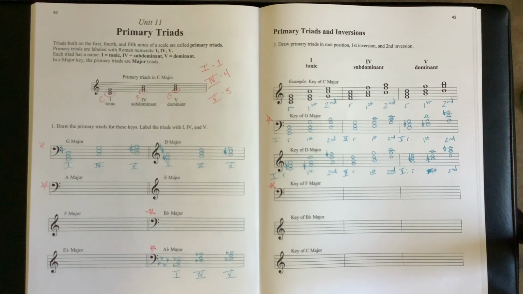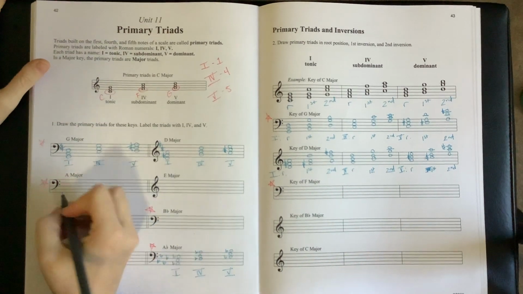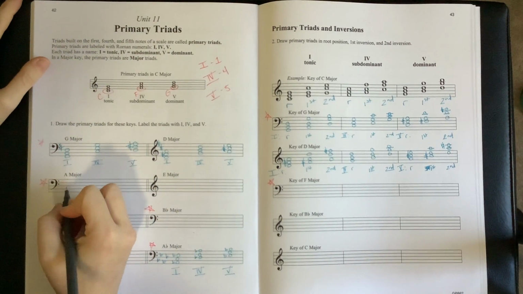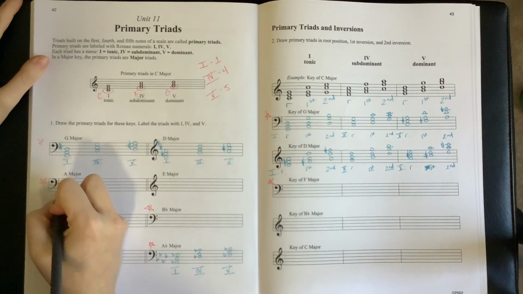So if it helps to do all your treble clef keys first, do all your treble clef keys. If it helps to do all your bass clef, whatever. If it helps to do your favorite keys first, if it helps to take breaks, because this, like I said, it's really tedious and it kind of gets into your mind a little bit. Okay, so I'm going to stop talking and I'm just going to do it. And I may talk to myself a little bit because I talk to myself a lot.